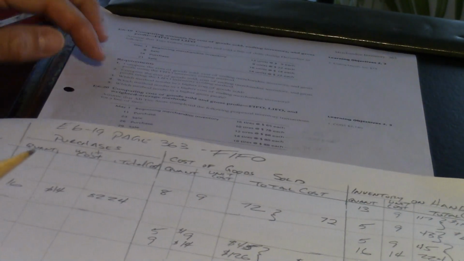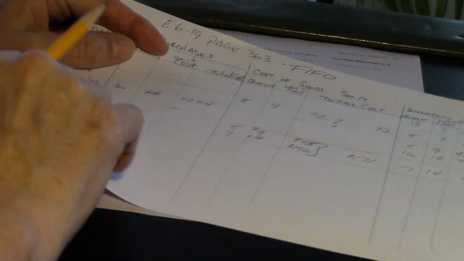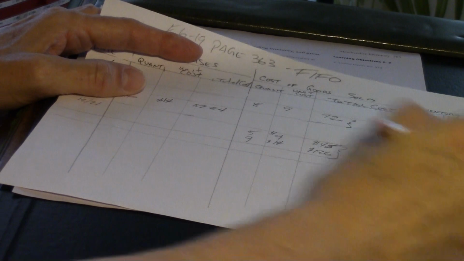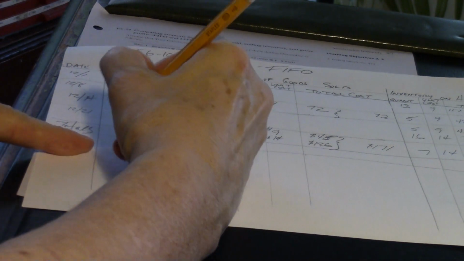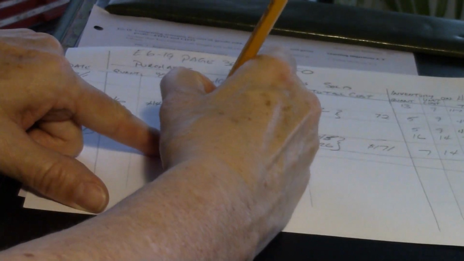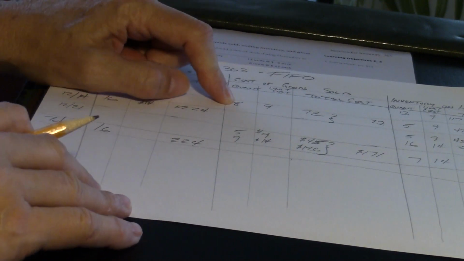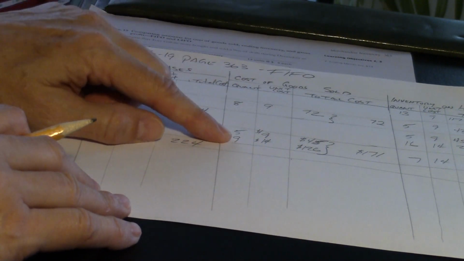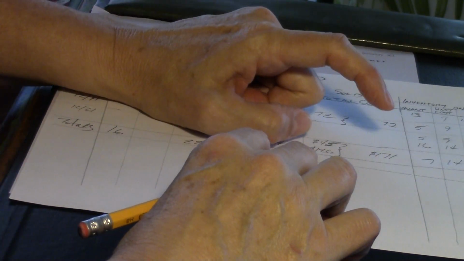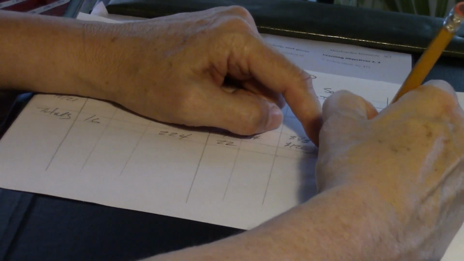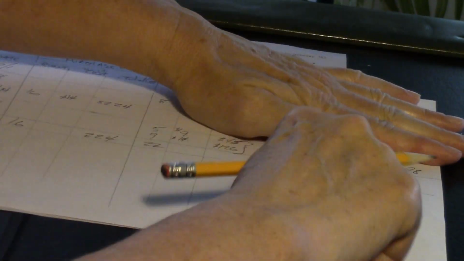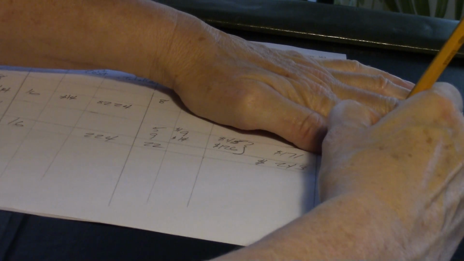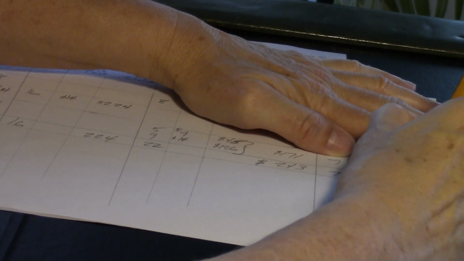All right, so now let's go back and look at what we have to figure out here. I'm going to have to get my totals. So my total purchases were 16. They totaled 224. My total sales were 8, 5, and 9, so I sold 22. And my total cost of goods sold were 72 and 171, so 243. And what's left on hand is just what I've spelled out here. So I've got 7 at 14 each for 98.